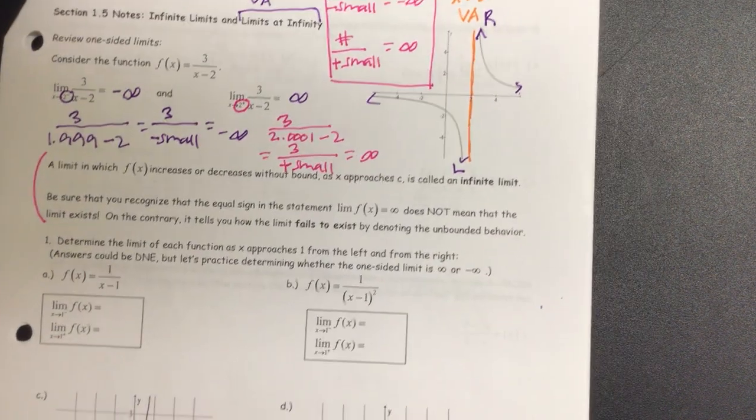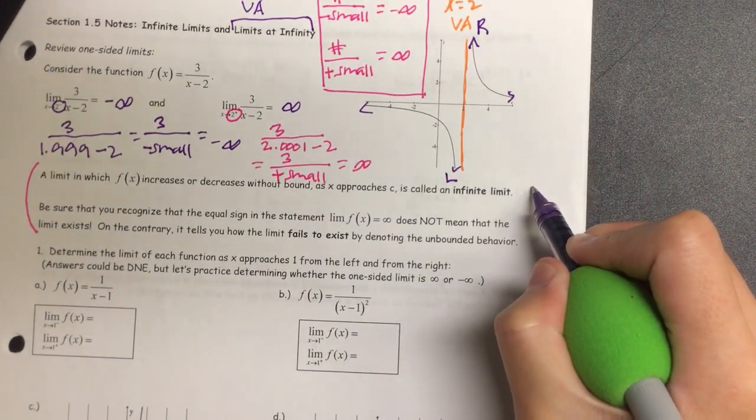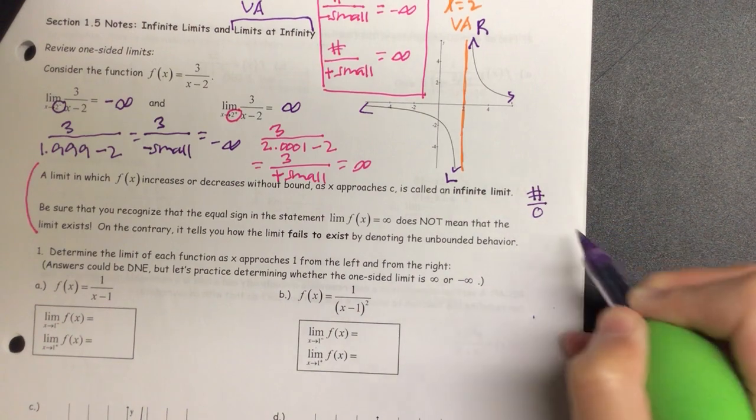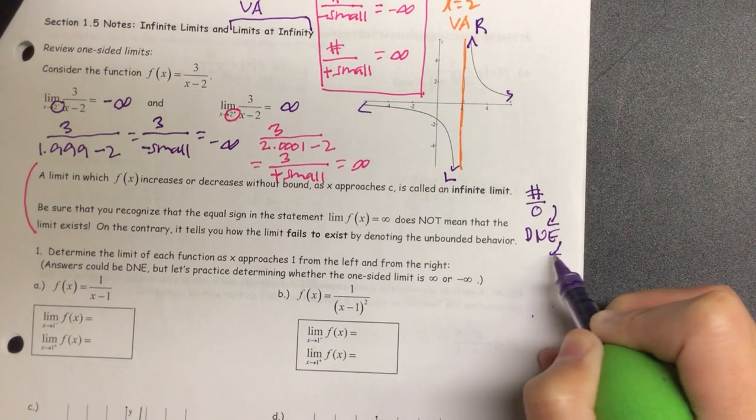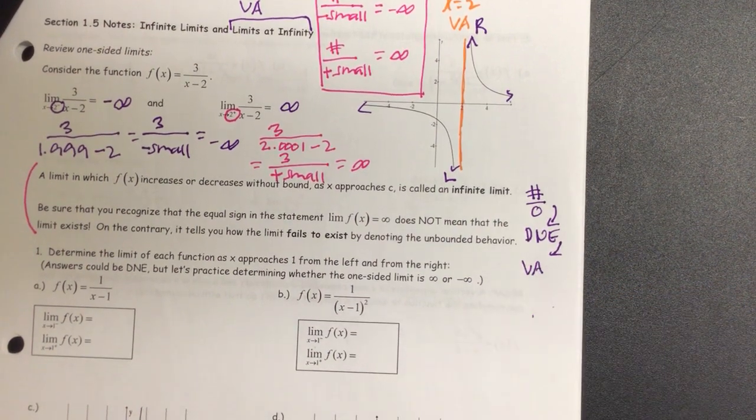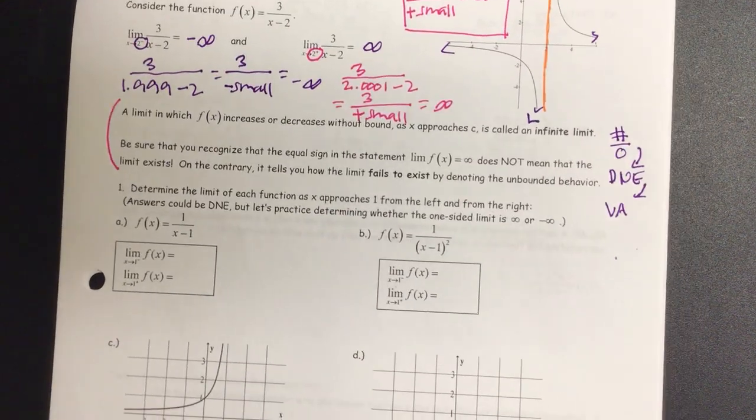All right, so let's go ahead and conclude here. Off to the side. If you have a number divided by 0, that tells me the limit does not exist, which also allows me to know that there's a vertical asymptote, meaning it could be an infinite or negative infinite limit. That's all that it's trying to say.